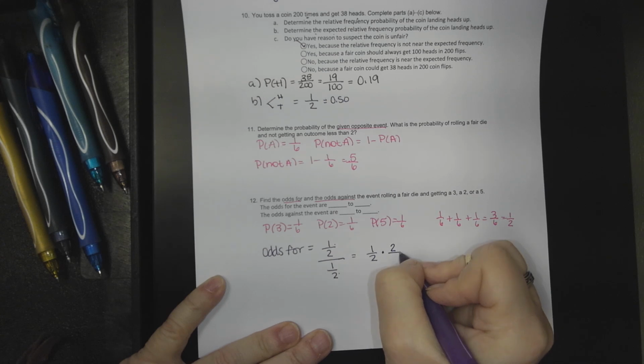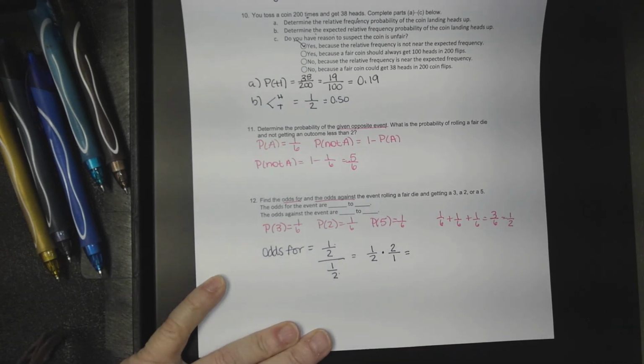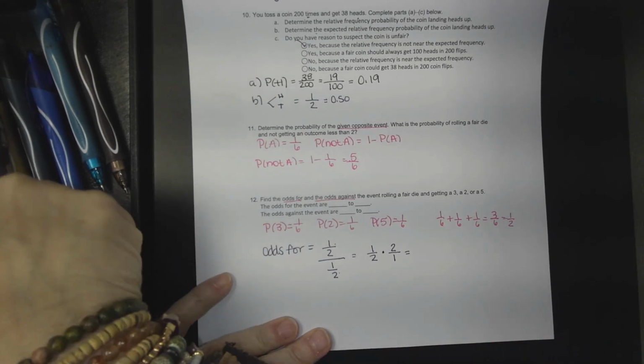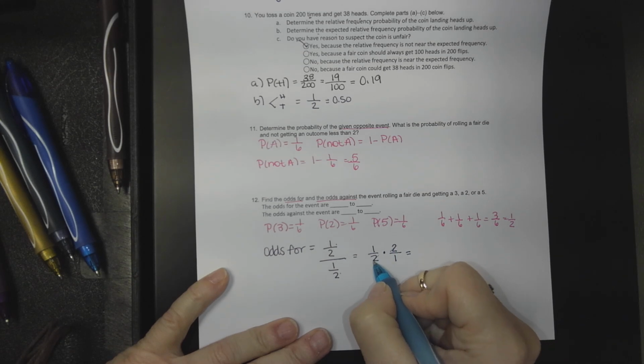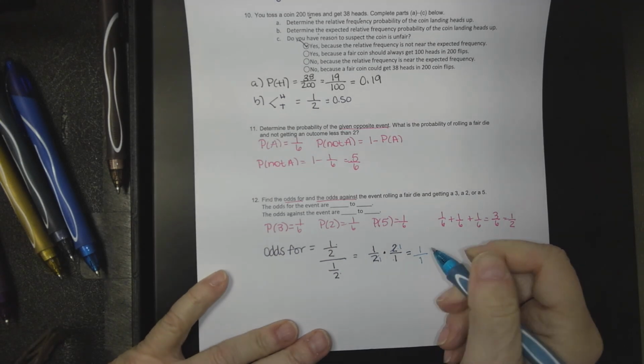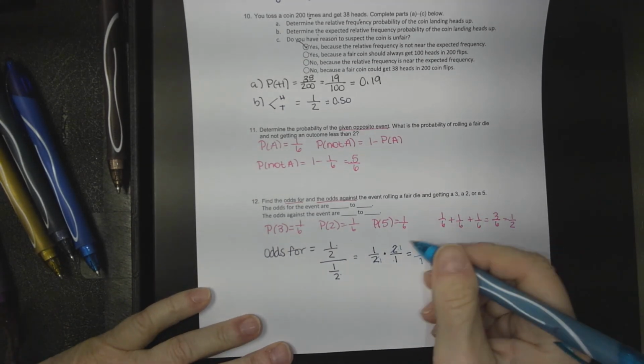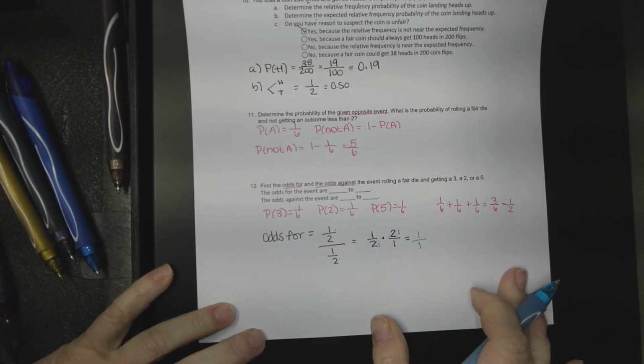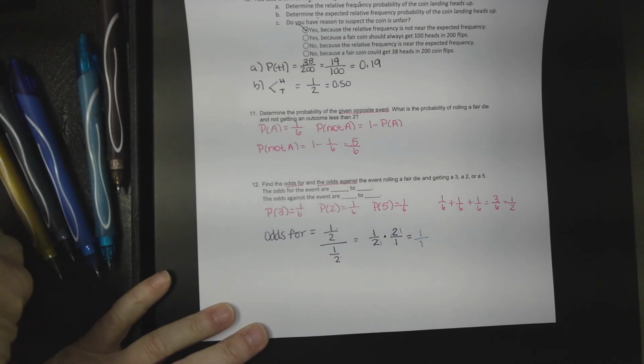So that would be 2 over 1. Remember, I did it on the board. Now, our 2's can cancel, becoming 1's. So 1 times 1 is 1. 1 times 1 is 1. Okay? So our probability is 1 and 1. Odds for, 1 and 1.